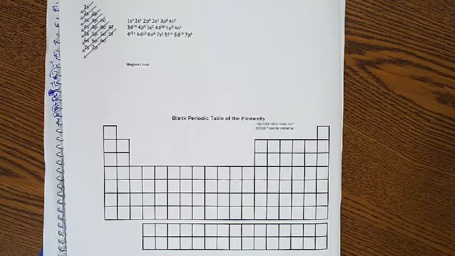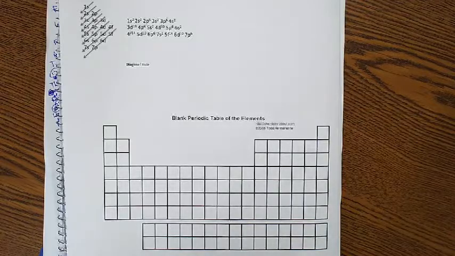All right, today I want to show you guys, following up on doing electron configurations where you've done complete configurations, how to do noble gas notation, which is a shorthand version of configurations. A lot of times people ask me, why didn't you teach us this in the beginning? But you really need to know how to do a complete configuration before you do a noble gas notation.